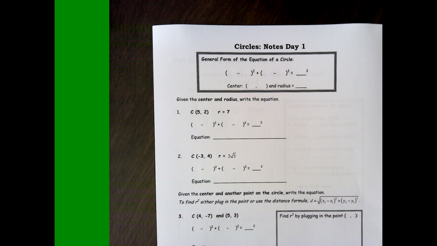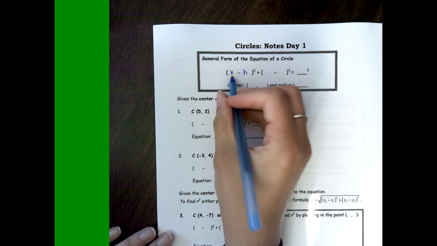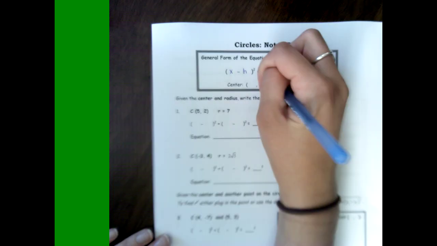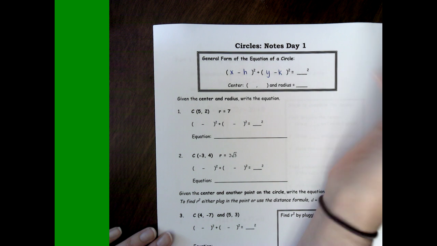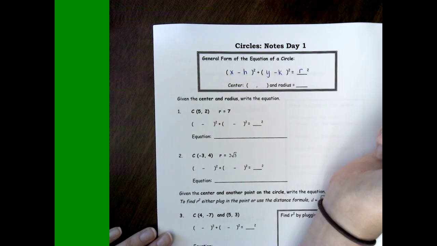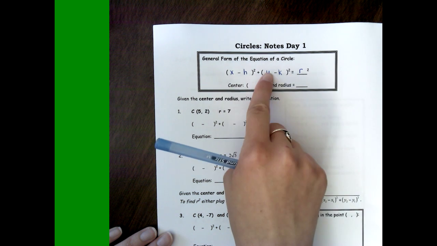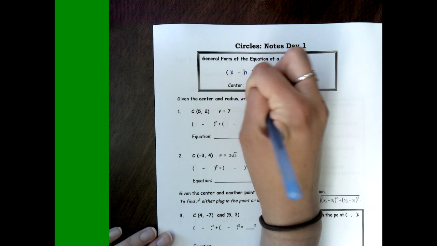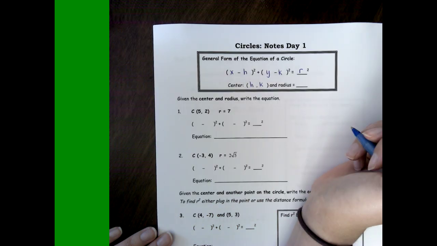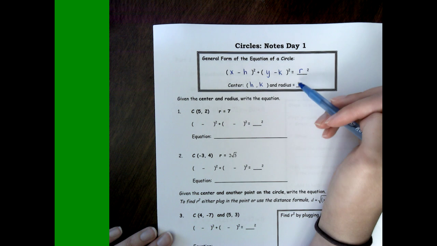So the general form of the equation of a circle is (x minus h) quantity squared plus (y minus k) quantity squared equals r squared. So in this equation, we have our typical x and y appearing. The h and the k are the center of the circle. And then the radius is r. So we end up having r squared over here, but the radius is just r.